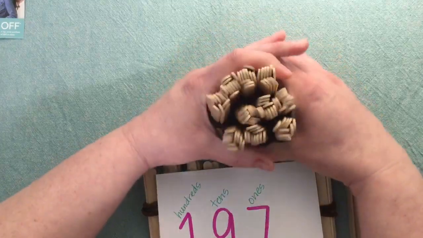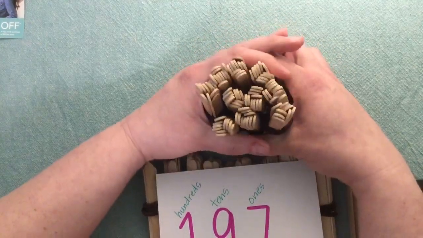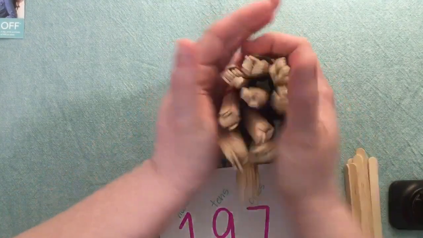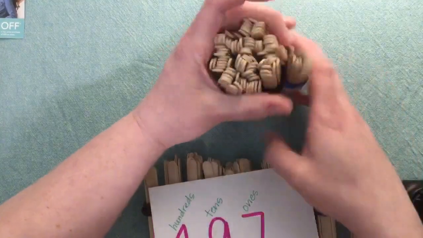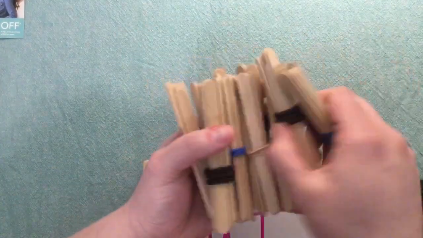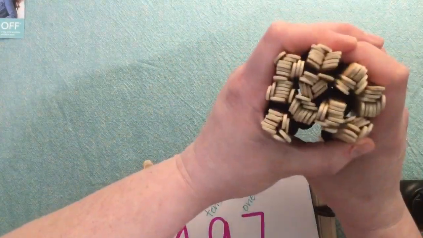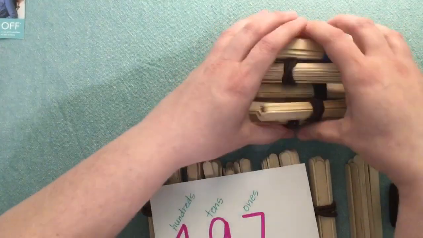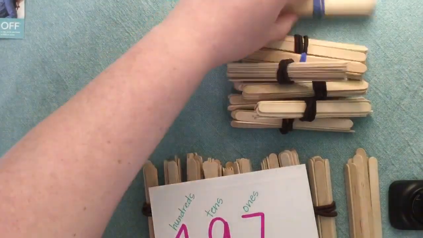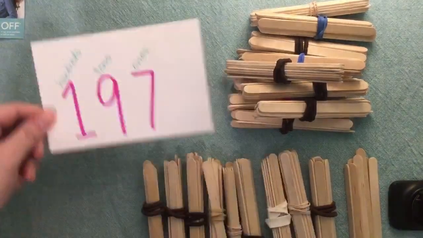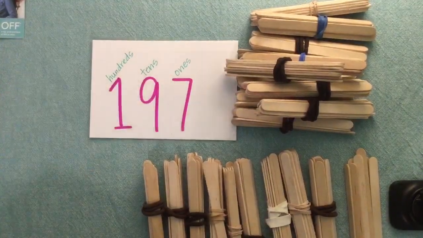Okay, so just like a group of 10 ones makes a bundle of 10, 10 groups of 10 make 100. Instead of having to count these out individually, we can say 100. Okay, so we have one group of 100, and we have 9 tens, right?